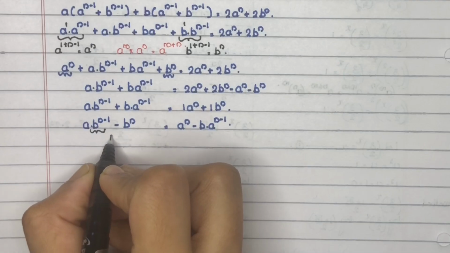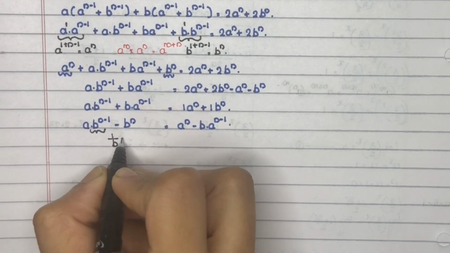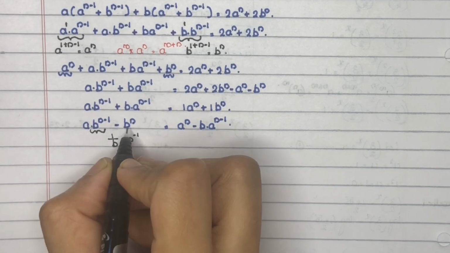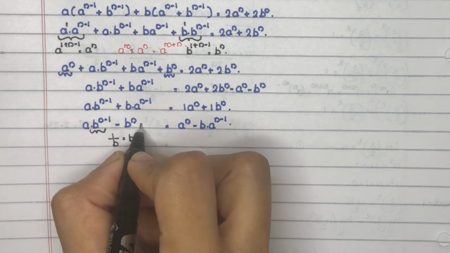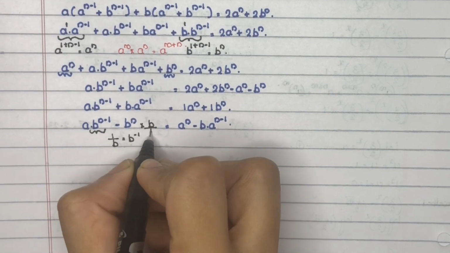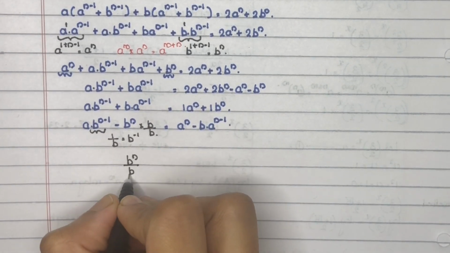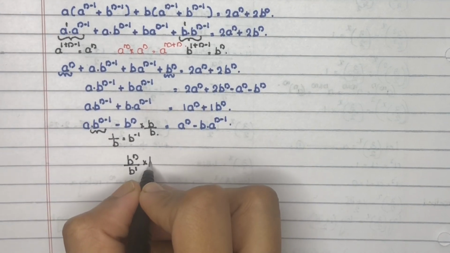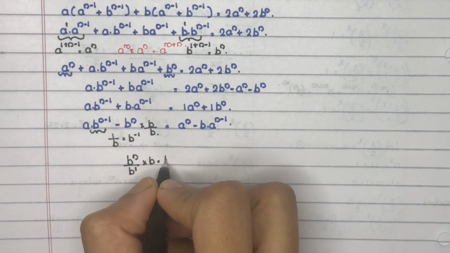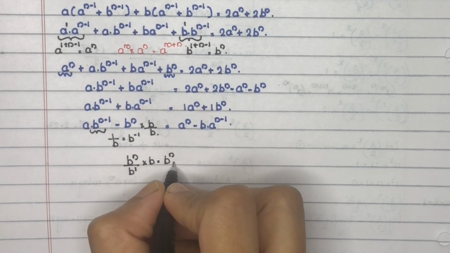We know that 1/b is b^(-1). So multiply and divide b^n by b, that is b^n/b^1 into b. This you can write as b^n into b^(-1) into b.